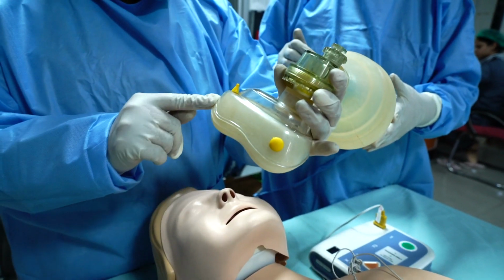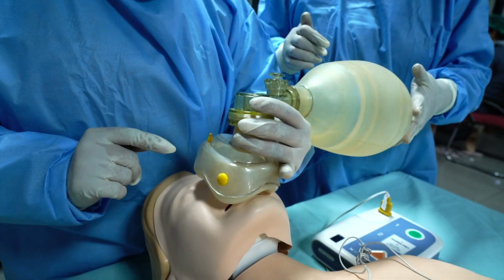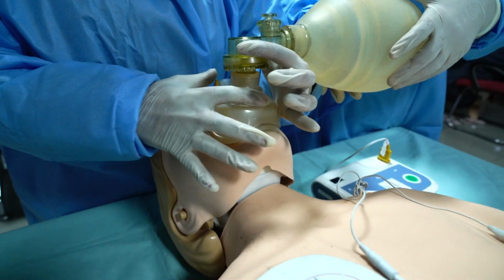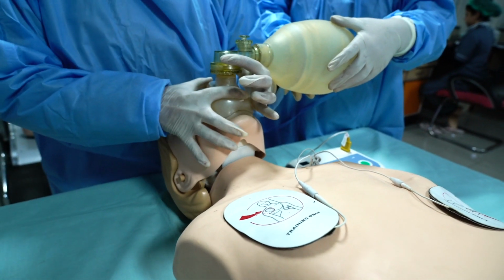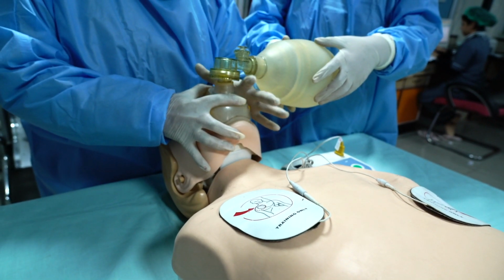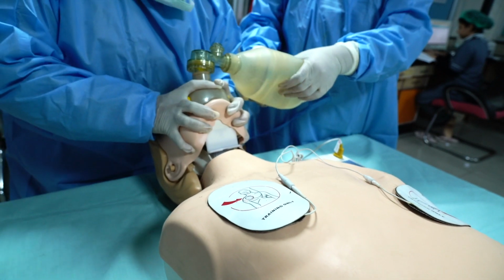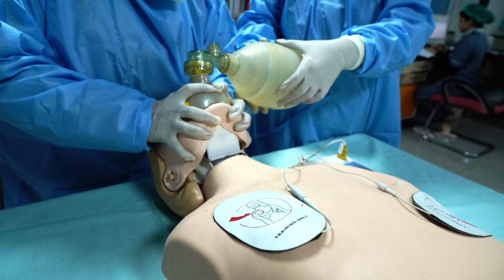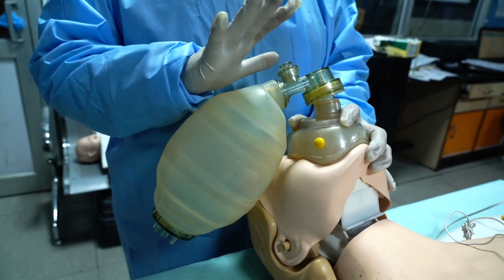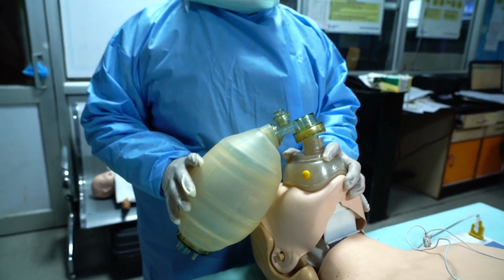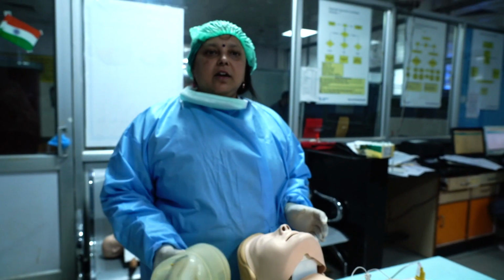We have to put this pointed part over the nose and the broadened part over the chin. You may apply the C and E technique, and you can use both hands so that there is an adequate grip, and give 2 breaths, each breath of 1 second, with chest rise. This has been demonstrated in the airway session. The airway part has been covered in the airway session, for performing CPR or resuscitation measures.